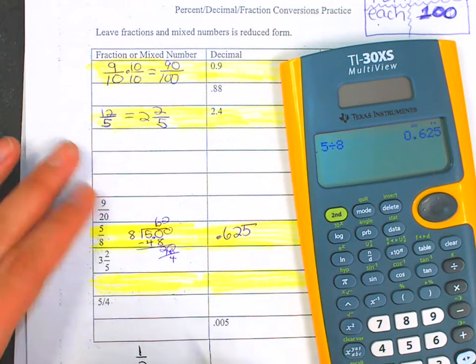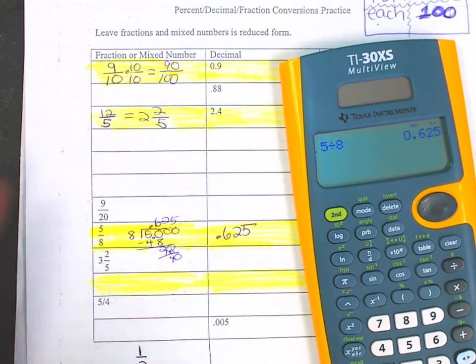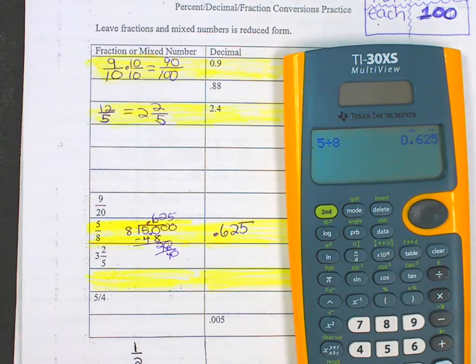So then I put another 0 here, and I drop it down here, and 8 goes into 40 5 times. And that's where I get to 0.625 because I got to bring the decimal up. And who wants to do that? Because it's way faster and better to do it on the calculator. But I just want to go over a little old school long division.